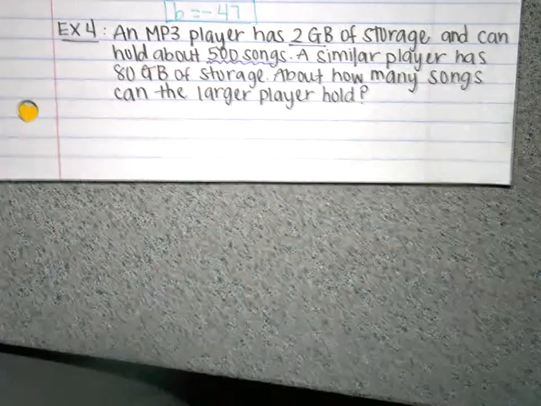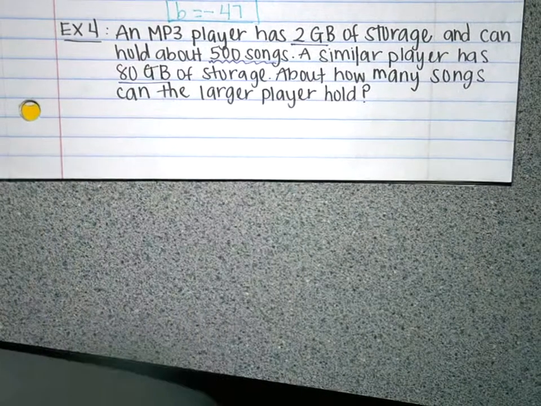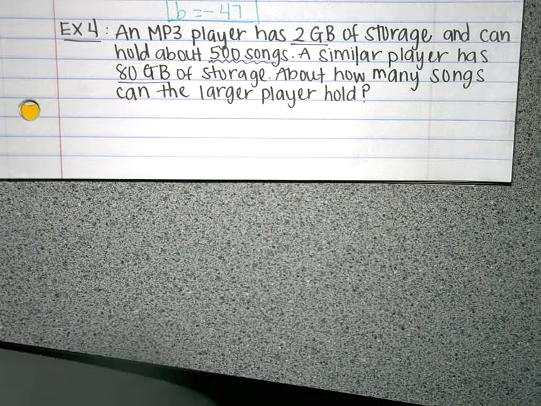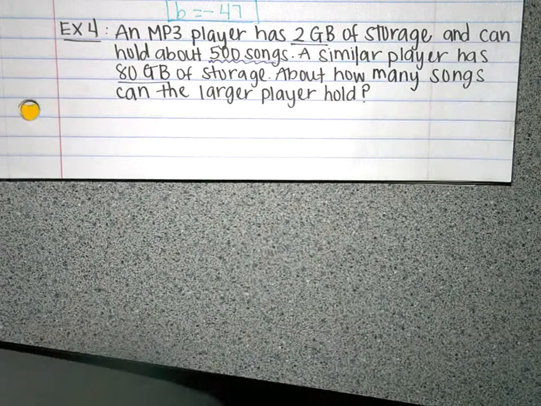We have a similar player that has 80 gigabytes of storage, and I want to know how many songs that larger player can hold. So we're going to have to write a proportion for each of these and then solve for how many songs can fit on the 80 gigabyte MP3 player.